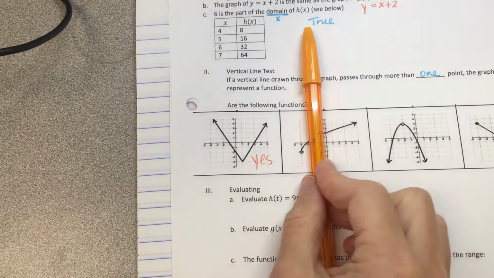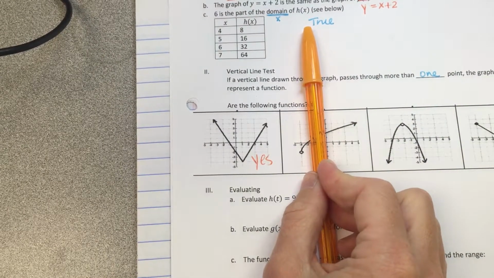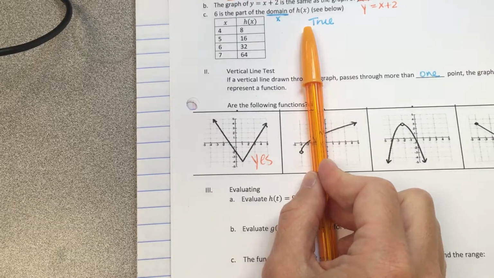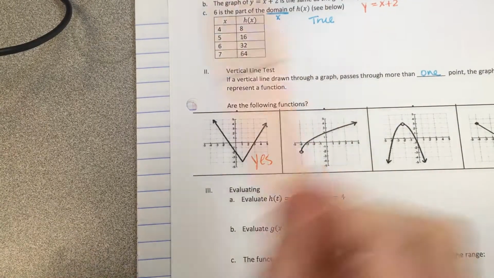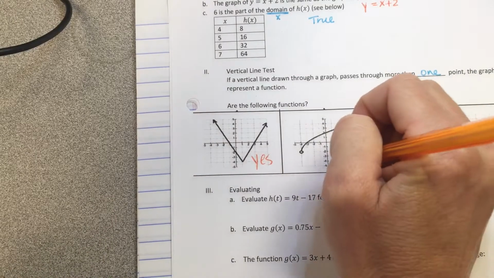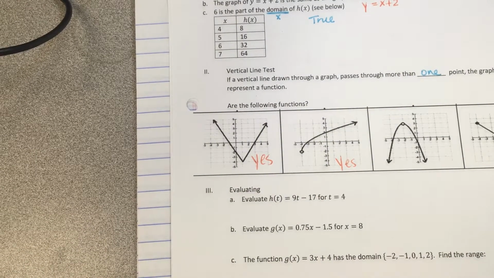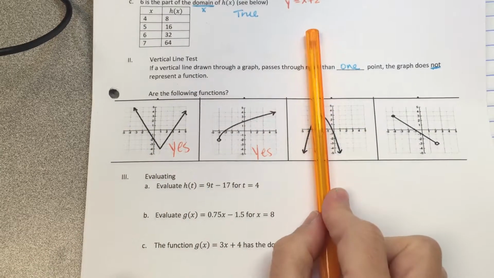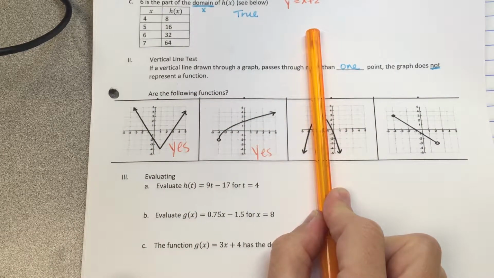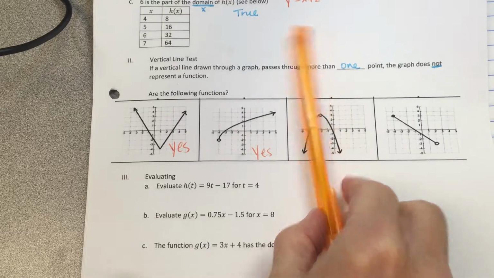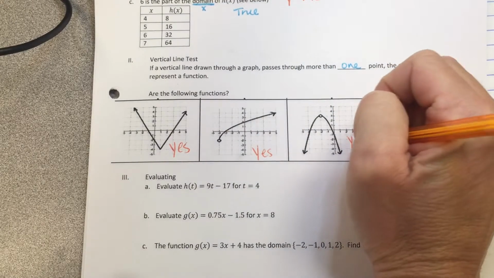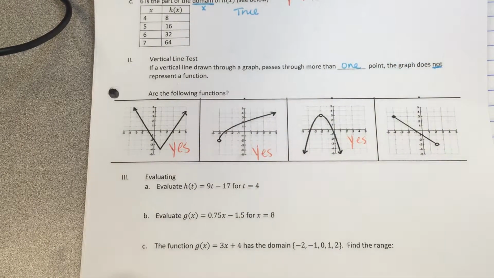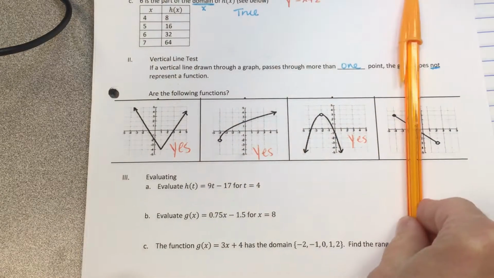All right, what about the next one? If I lay my pencil down, it only passes through once, so that is a yes. All right, what about this one? How many times does it pass through? Still just once, so this one is a yes. And then what about the last one?